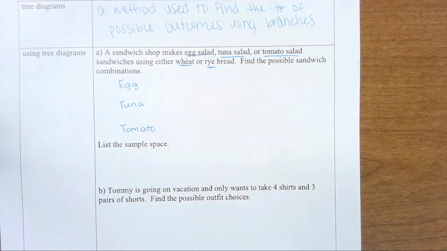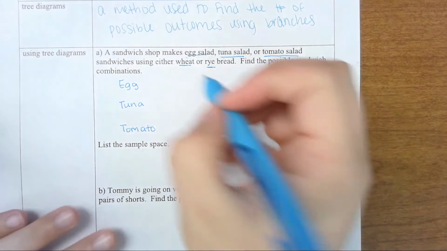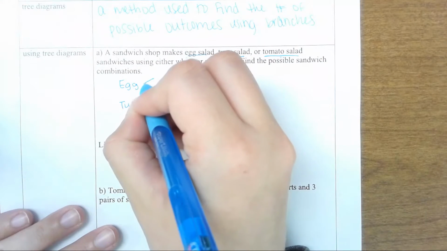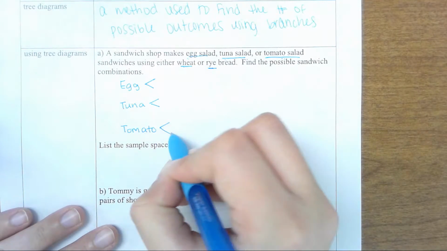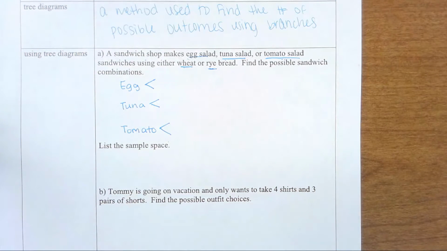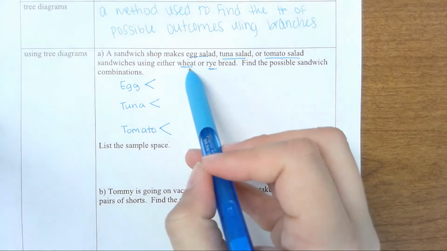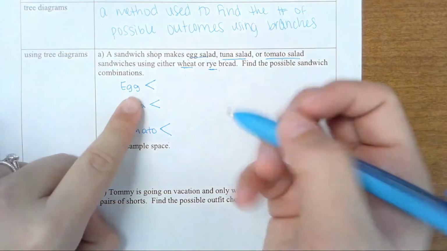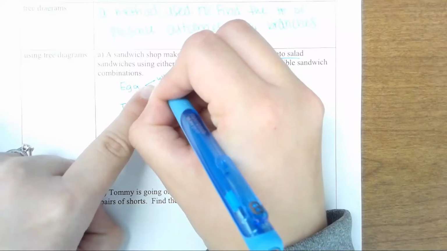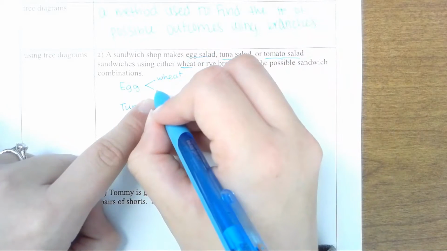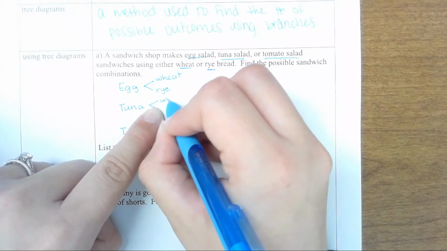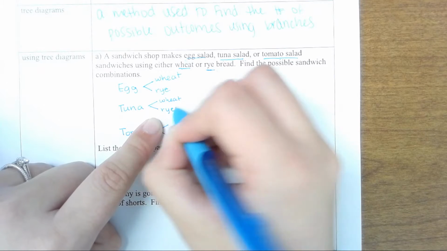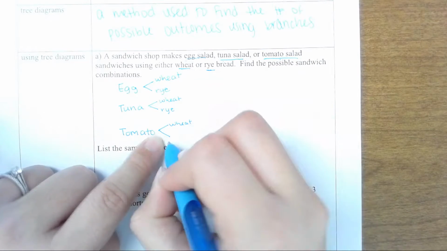So since there are two options that you can choose after your first option, you're going to have two branches, and that's what we call branches right here. You're going to have two branches coming off of your first option, and you just have to write down wheat or rye bread. So I'm going to write down off the first branch wheat, and off the second branch rye. And then same thing, off the first branch wheat, off the second one rye, first one wheat, second branch rye.